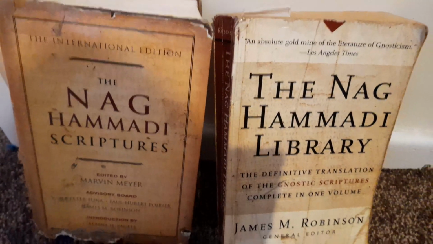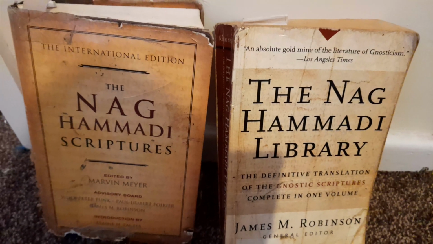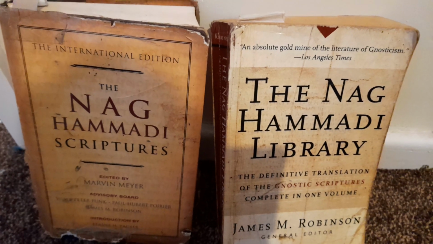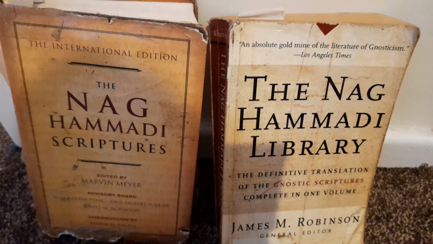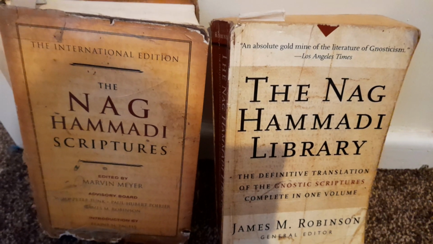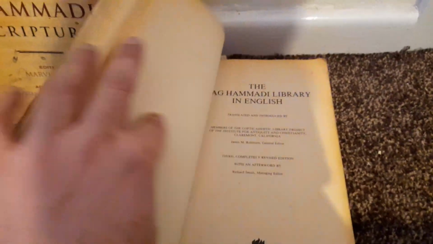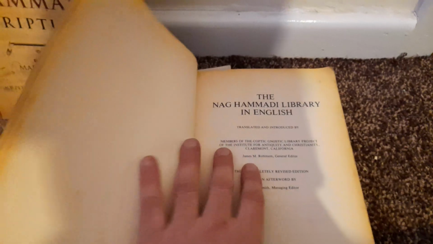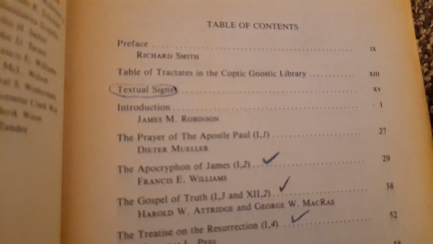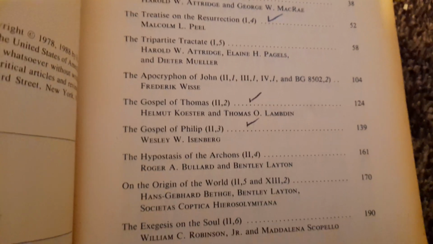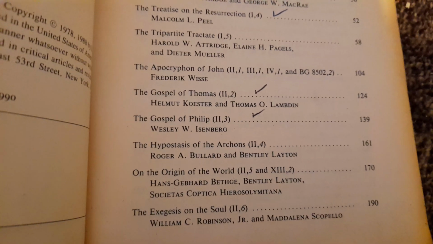Right, unlike the Bible, the books that are contained within the Nag Hammadi library don't have any chapters or verses, apart from the Gospel of Thomas, which is divided up into 114 sayings. So it's important to become familiar really with the contents of the Nag Hammadi library. So that's the first thing really, is to read it and become aware of the books.